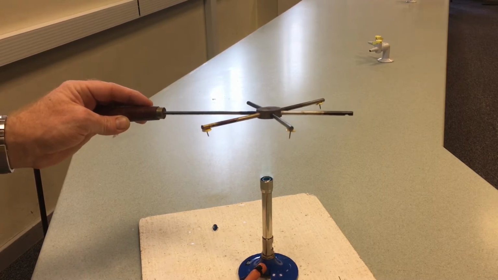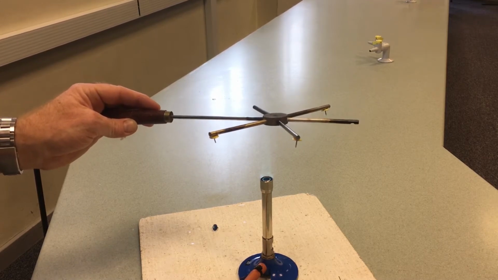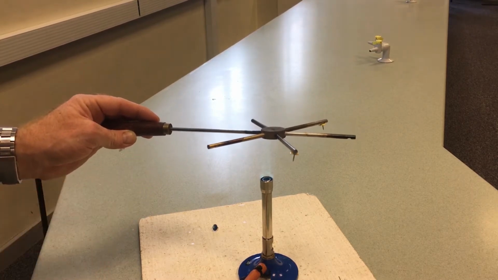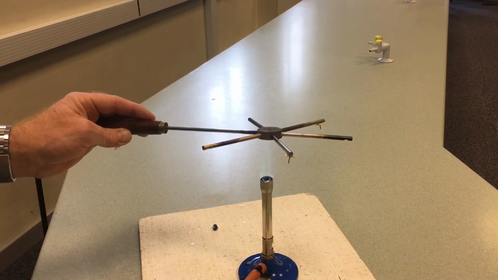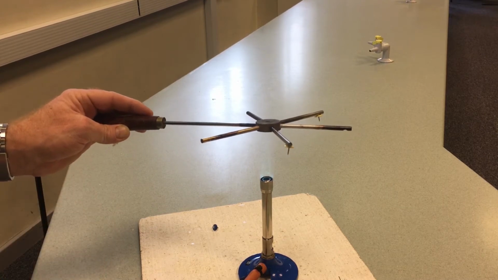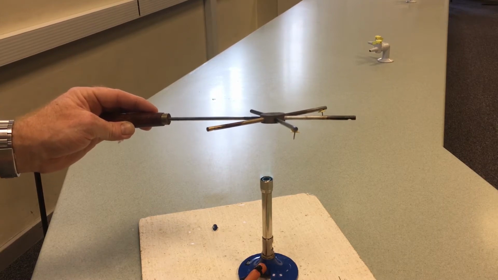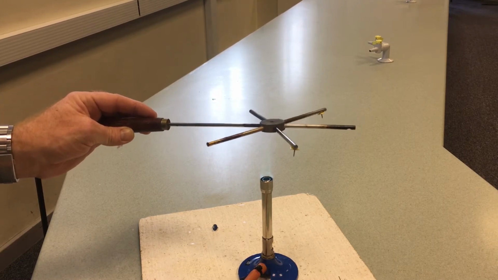We've seen that the 2 pins have already fallen, so that wax has melted. Those 2 are obviously the best conductors. We've just seen another one fall now. The 2 that are remaining are the worst conductors. The difference in conduction is due to a difference in the number of free electrons present within that material.